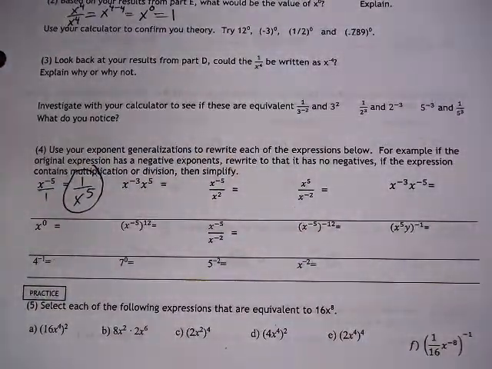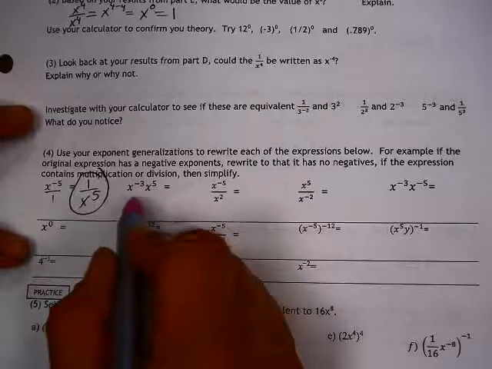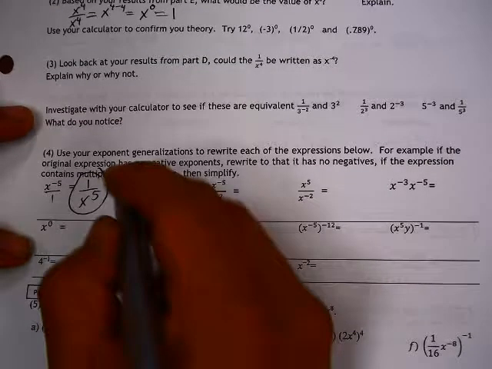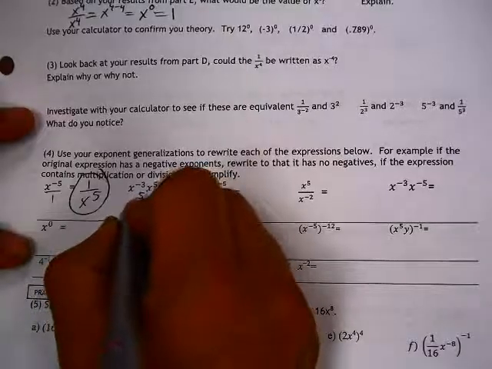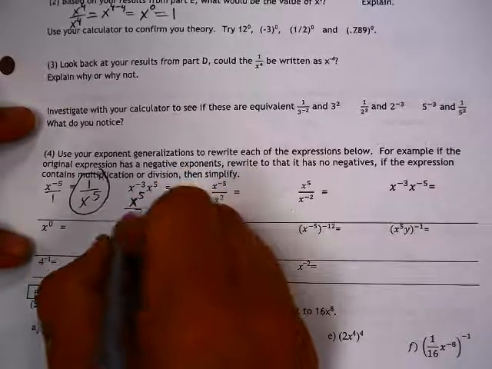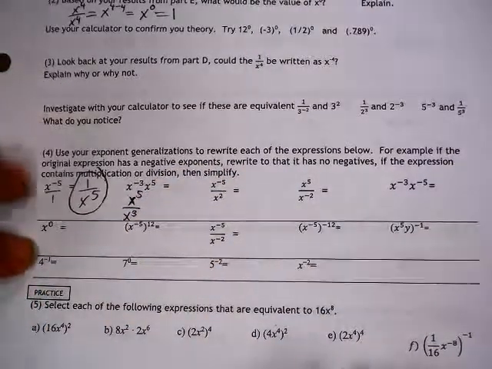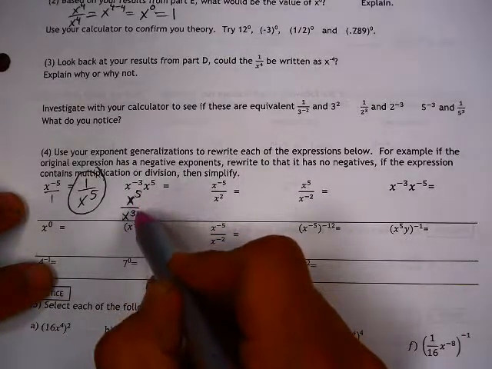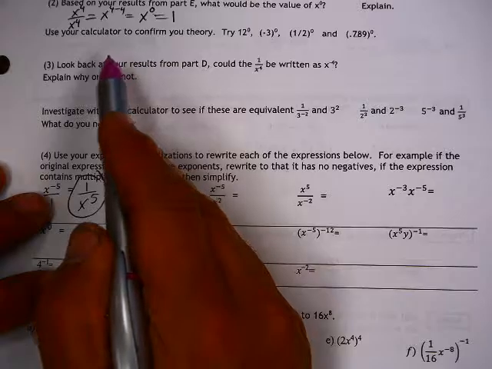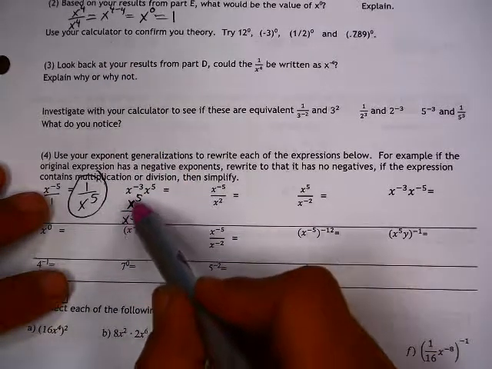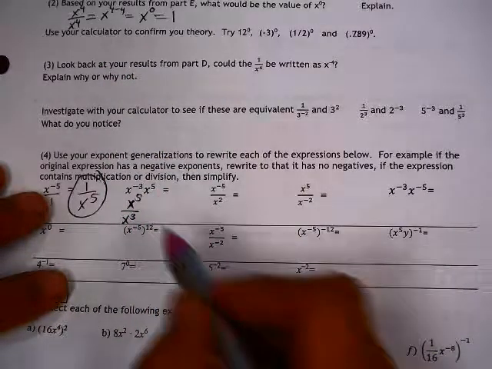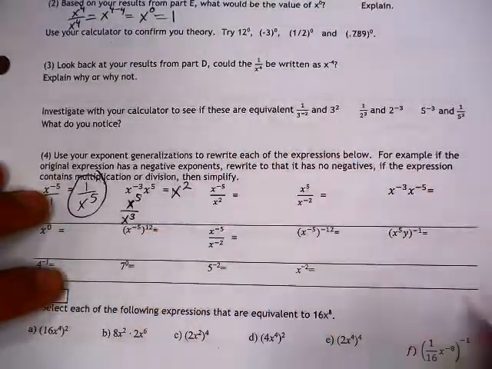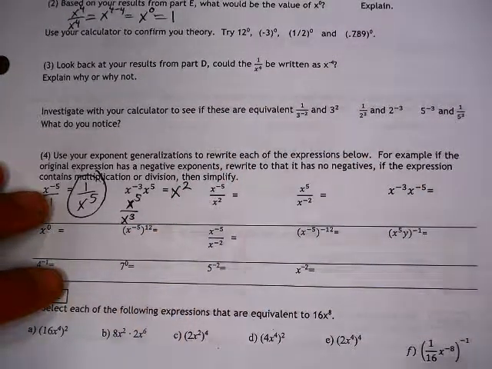Right here, we need to do an intermediate step. The x to the fifth is a positive exponent, so I'll leave it on top. The x to the minus 3 would have to go to the other side of the division bar. Now we can apply Rule B from up there. Rule B says when you have the division, you subtract the exponent. So 5 minus 3 is equal to x squared.